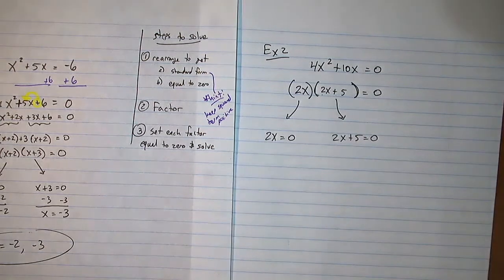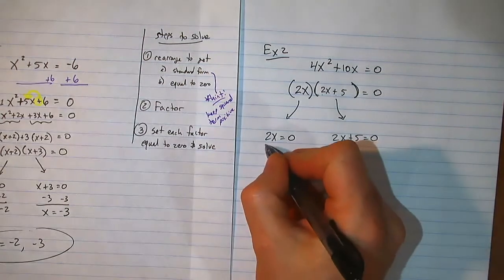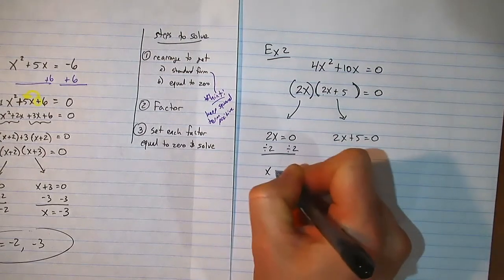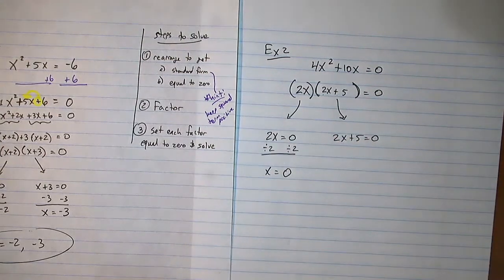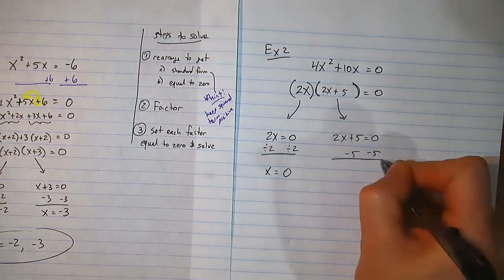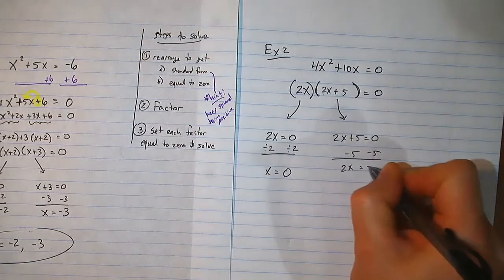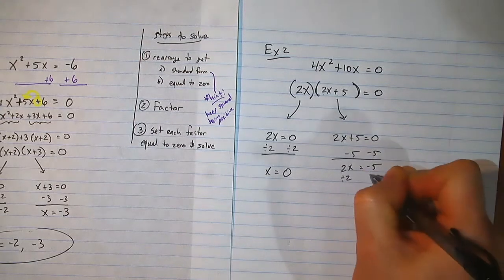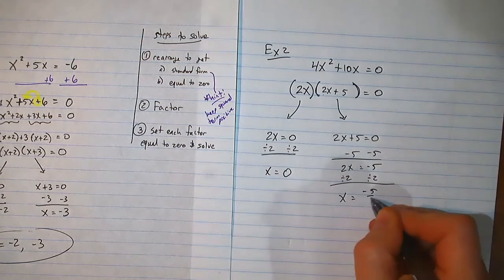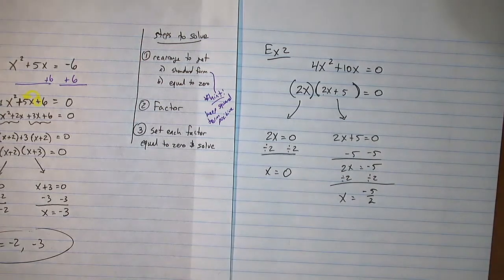And then I solve those little equations. So for this one, I'm dividing by 2. And 0 divided by 2 equals 0. So one of my answers is going to just simply be 0. And for this one, I'll subtract 5 from both sides and then divide by 2. And that's going to give me x equals negative 5/2. And again, you can write that as a decimal if you want to, and that's fine.